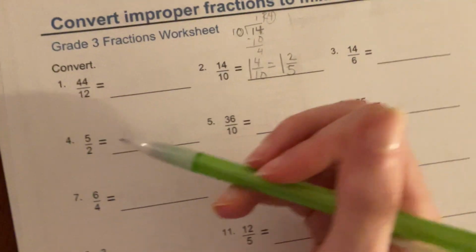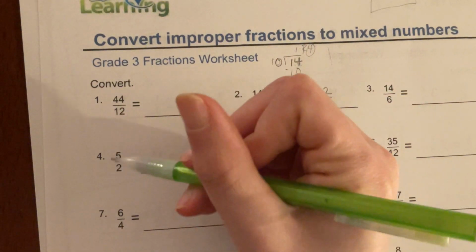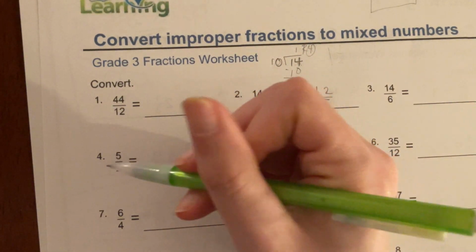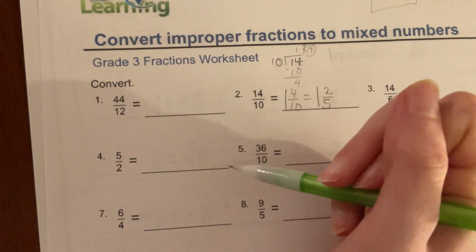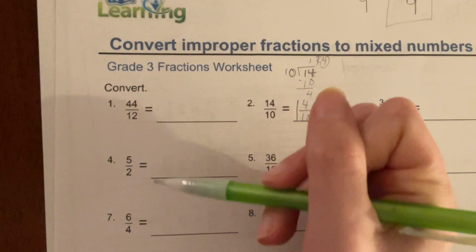So we are on number 4. You're doing 5 over 2. Okay, there's multiple ways that you could be doing this. So I'm going to talk you guys through it while you're doing it, and we can be working together.